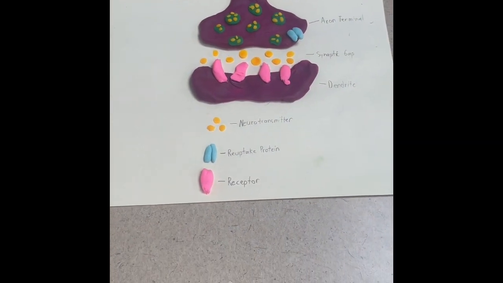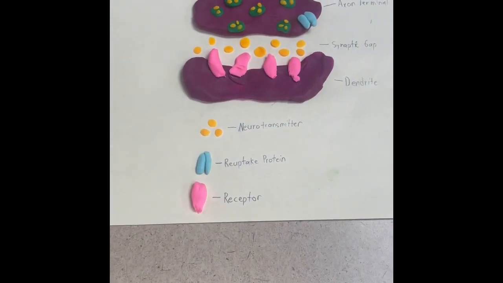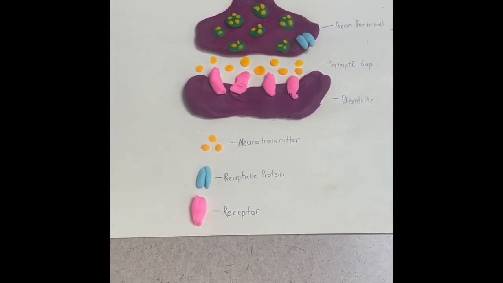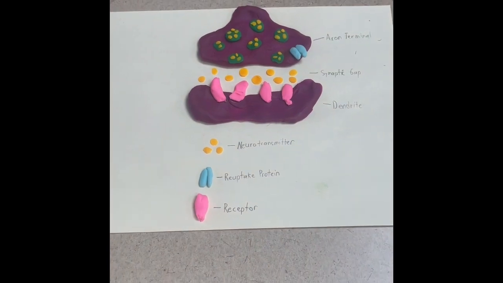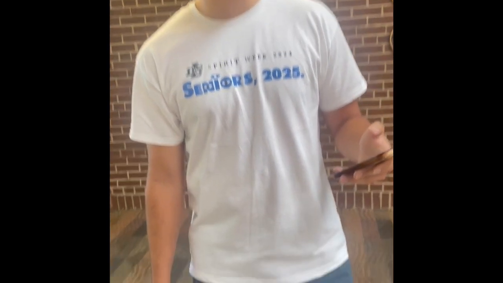And the third is reuptake. After neurotransmitters have bound to receptors, their action is terminated through reuptake. This process involves the neurotransmitters being taken back into the presynaptic neuron through transport proteins. Once inside, they can be repackaged into vesicles or broken down by enzymes. This cycle, release, binding, and reuptake, is essential for maintaining proper signaling between neurons.